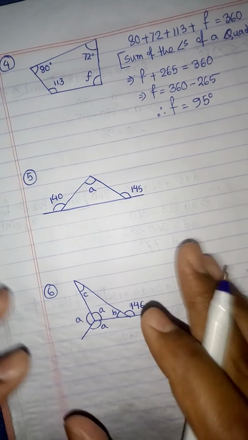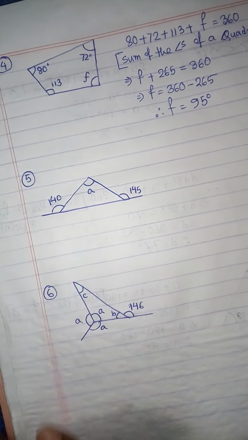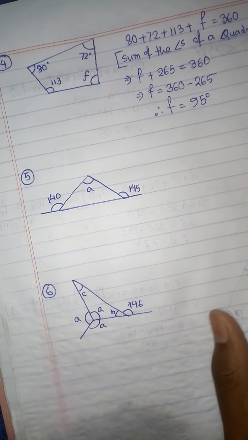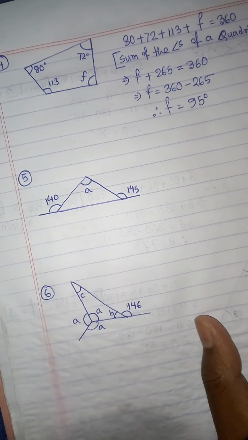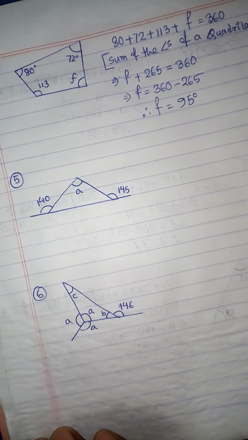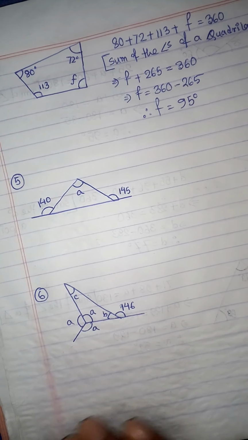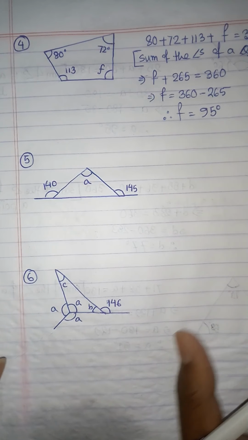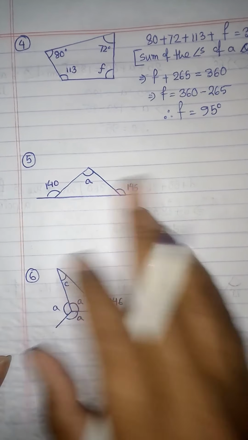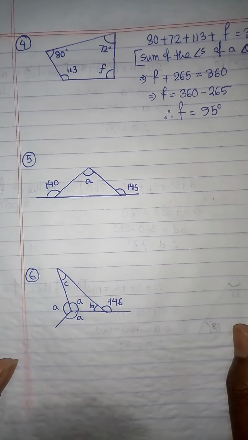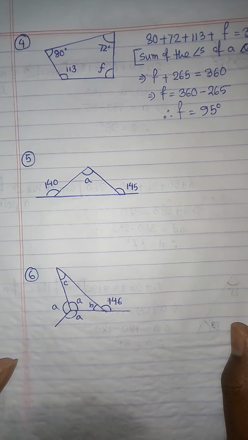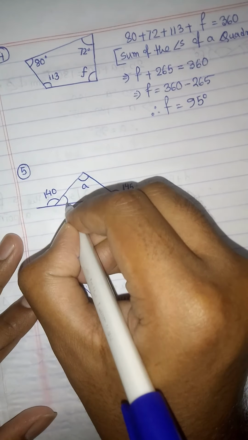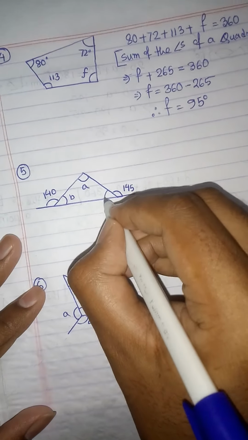Moving on to the next solution, the triangle drawn. You also have to use reconstruction here, because the value of a is unknown. Let's take this angle as b, this angle as c.